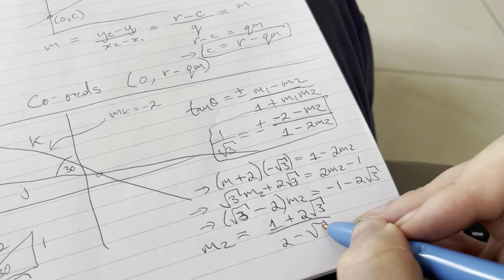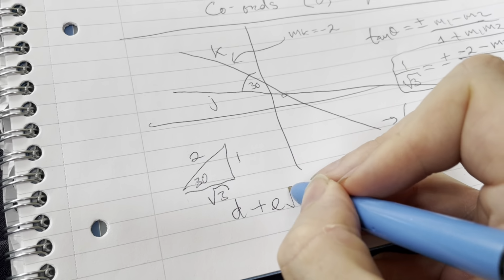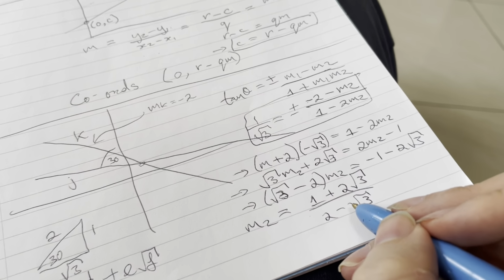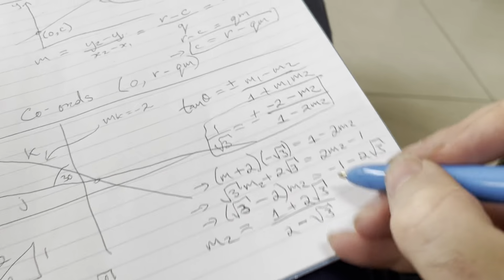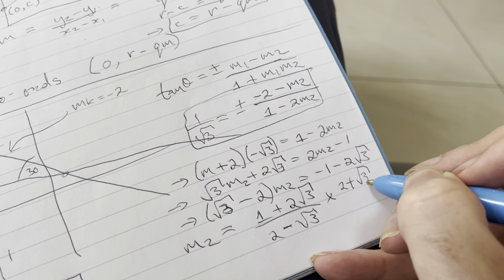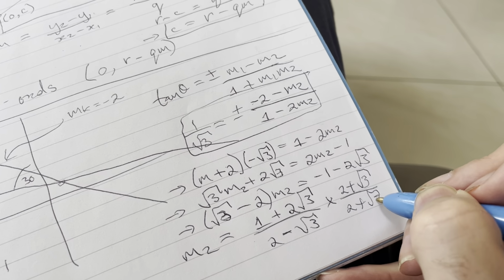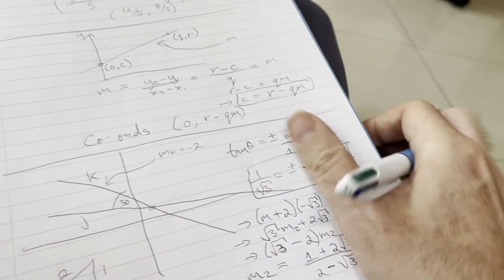Now it says give your answer in the form d plus e root f. So we need it in d plus e root f, so it wouldn't be acceptable to just leave it like that. We need to rationalise the denominator, and the way we're going to do that is multiplying above and below by 2 plus root 3, and that'll cancel this fella.